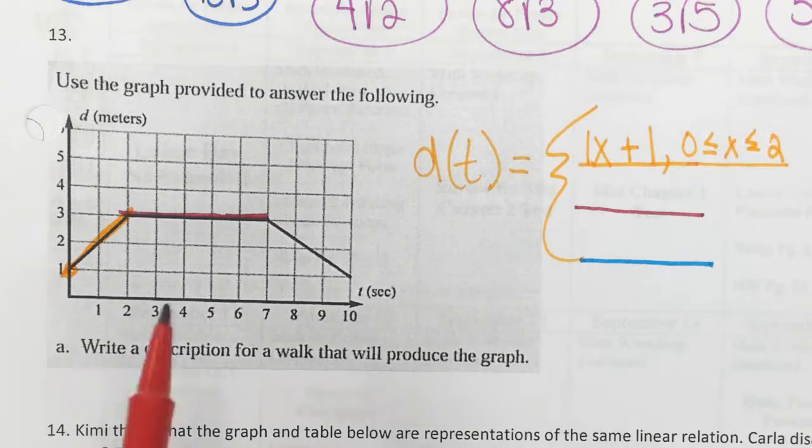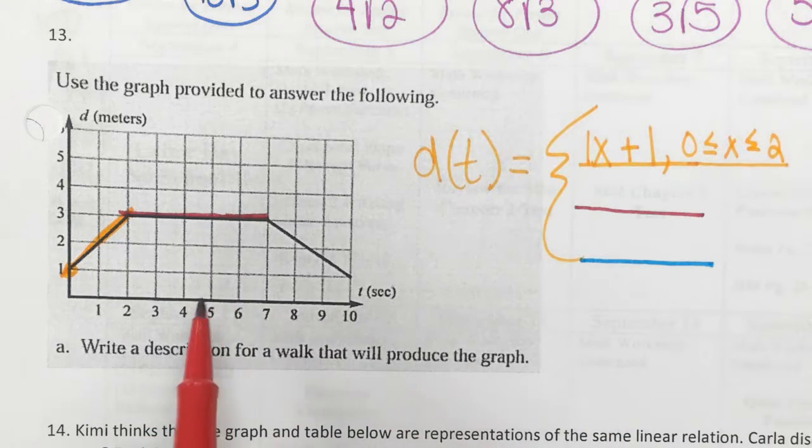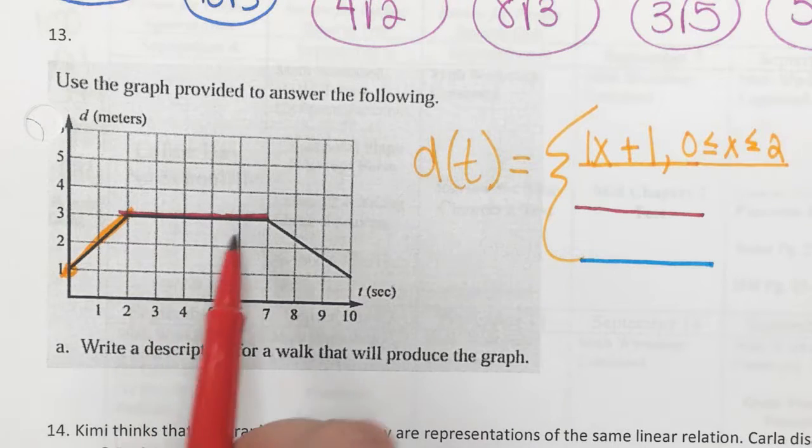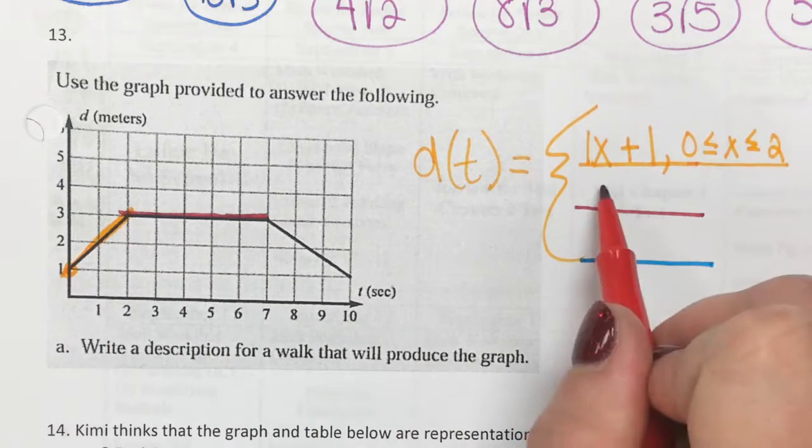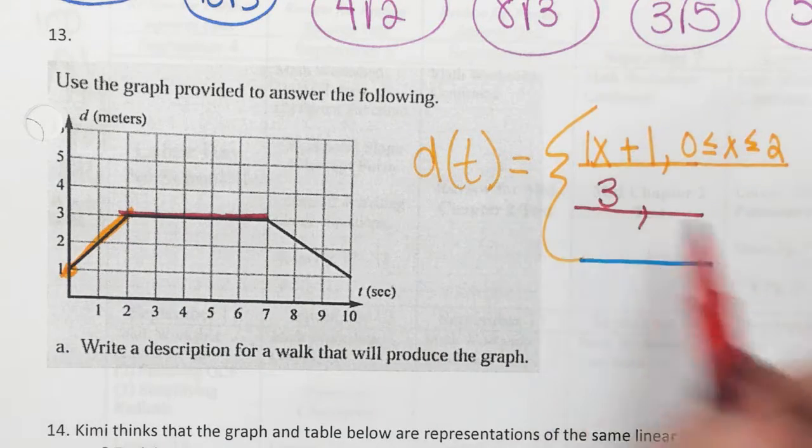All right, here we go. This is a straight line, right? So does a straight line have a slope? No, it's got a slope of 0, right? So where is it flatlined at? What's the y value? 3. So it doesn't have a slope, so we're just going to put 3.